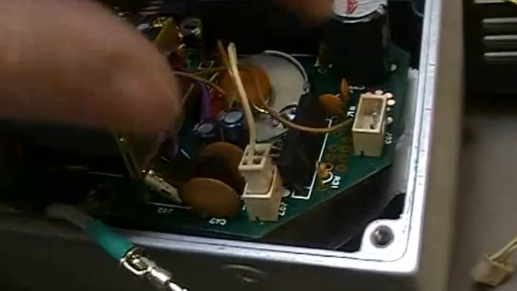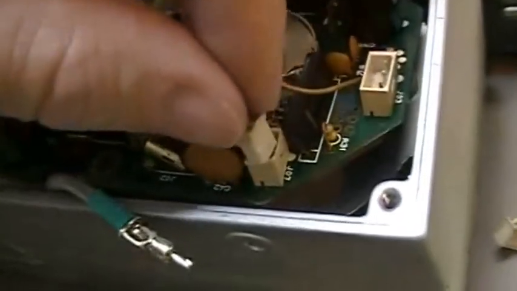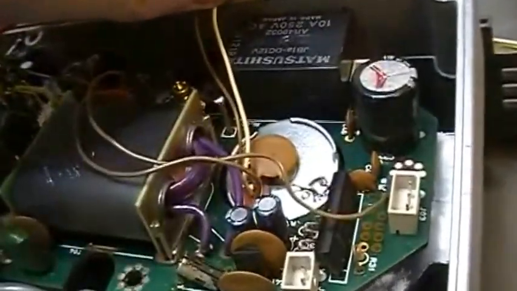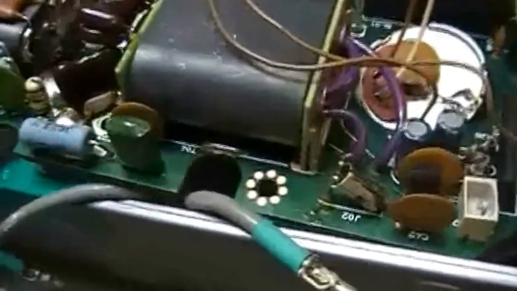So let's check it out here. What's going on? Okay. Yeah, okay. So now it is out. And now we should be able to get the PCB out.